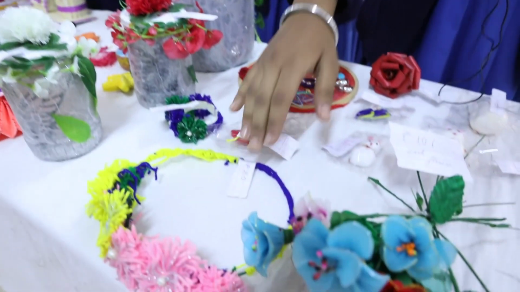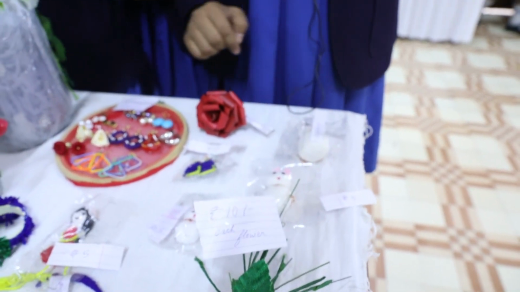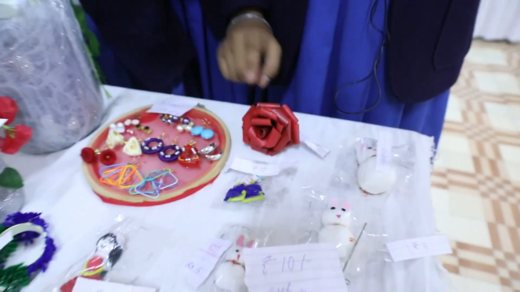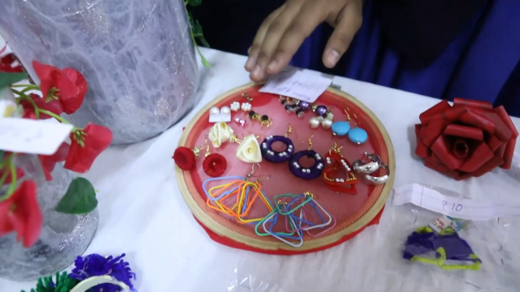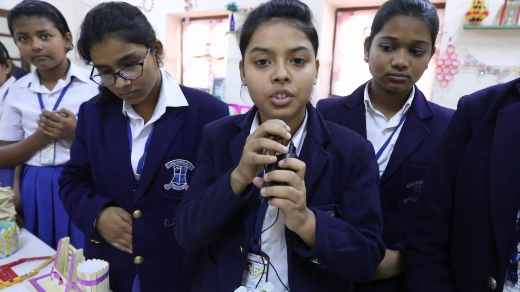These are made up of wool. These are made up of stockings. These puppets are made up of cotton, and this is made up of paper. These earrings are handmade, which are very fashionable. Whatever money we contribute, we will give to poor children.